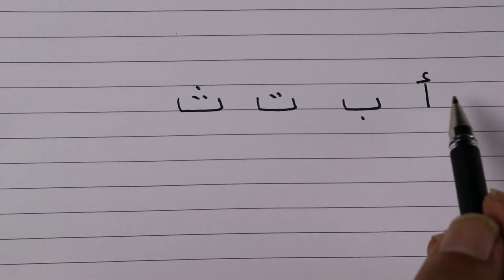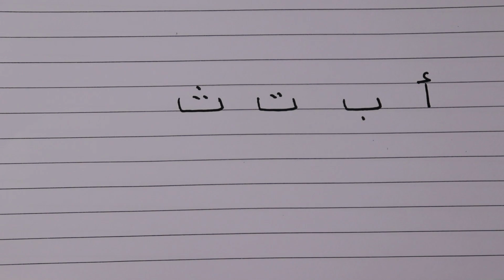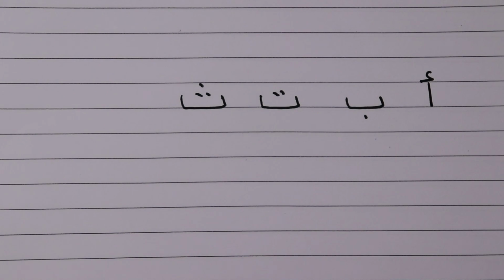Every single letter in the Arabic alphabet has 4 different positions: separate, in the beginning, in the middle, and in the end. And well, these were your first 4 letters in Arabic. So I want you to keep practicing, keep writing and reading these first 4 letters.